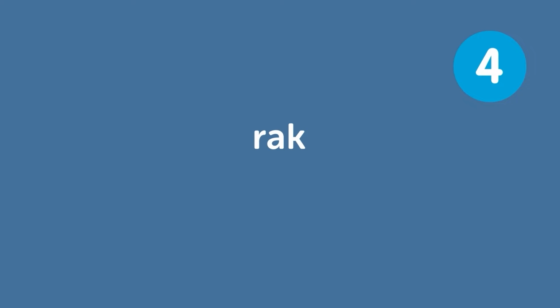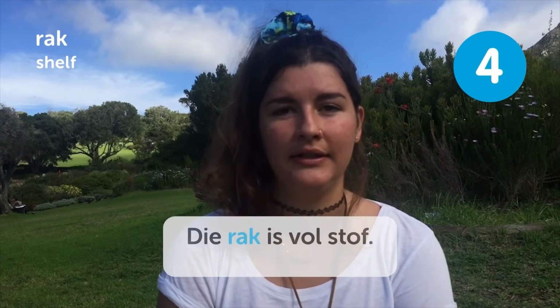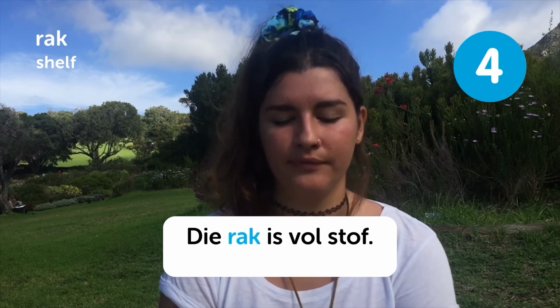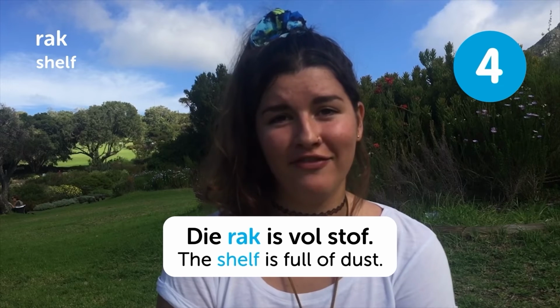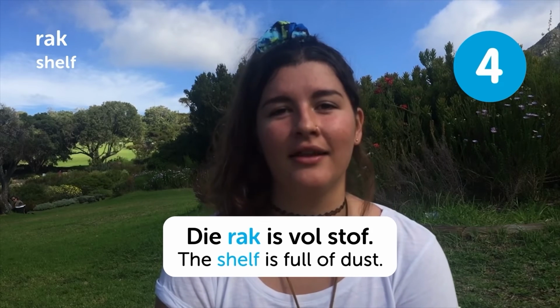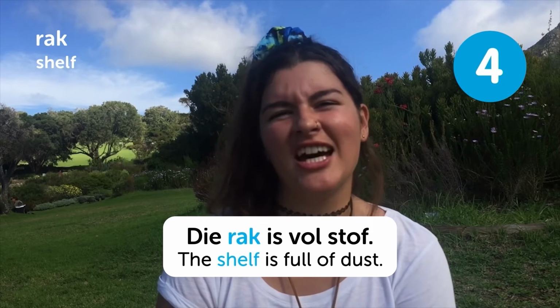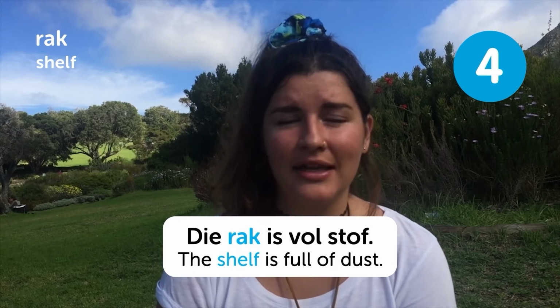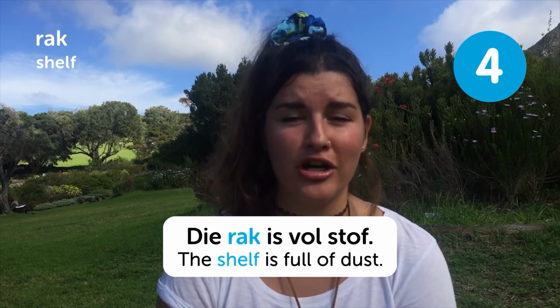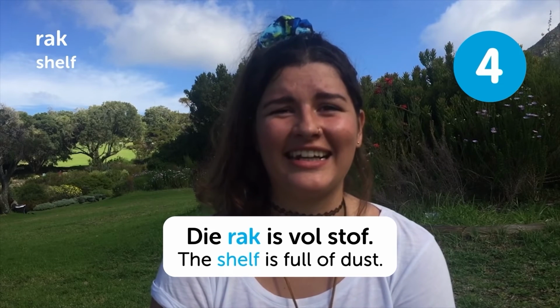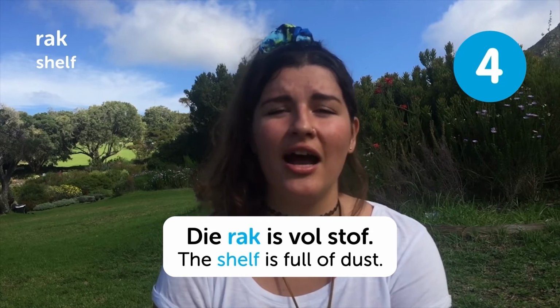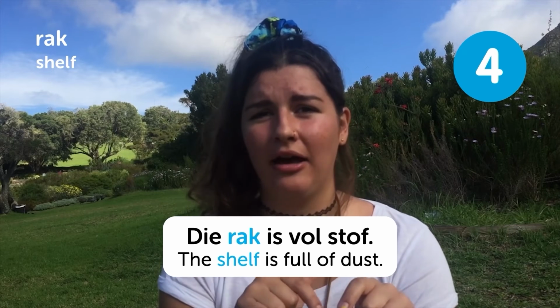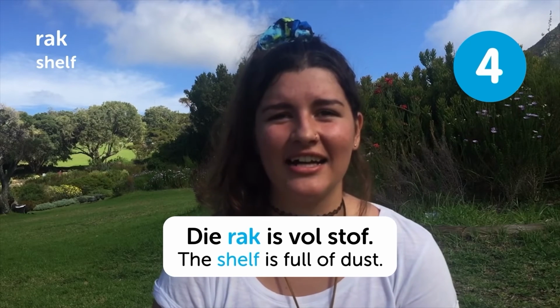Rak. Shelf. Die rak is vol stof. The shelf is full of dust. This word doesn't have the u that we've been talking about, but now we've got a new sound in Afrikaans that a lot of people in different languages struggle with a little bit, and it's the rrr, as if your tongue is jumping up and down in your mouth. Rrr, rak.